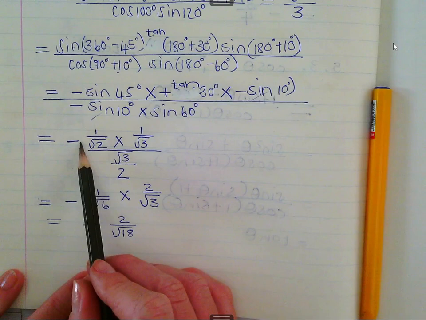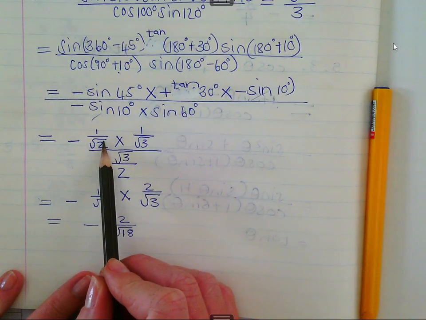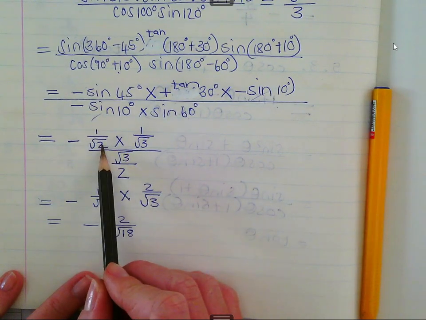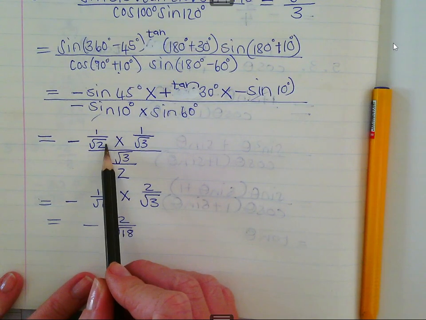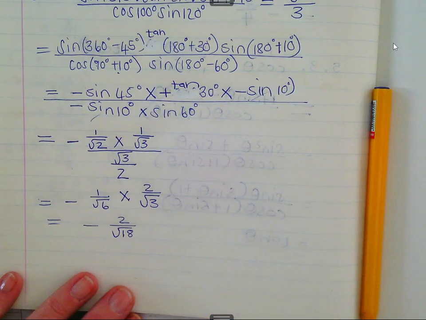Do you agree with this one here? 1 over root 3, 1 over root 2. Sin 45, that's root 2 over 2 or 1 over root 2.